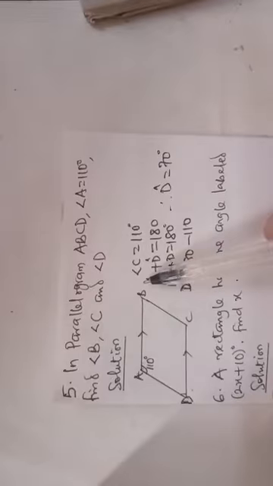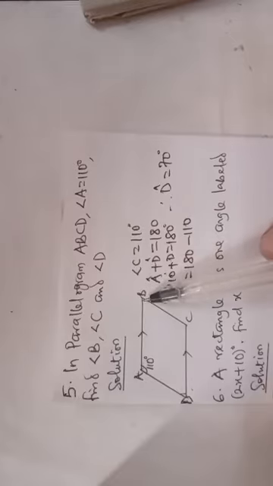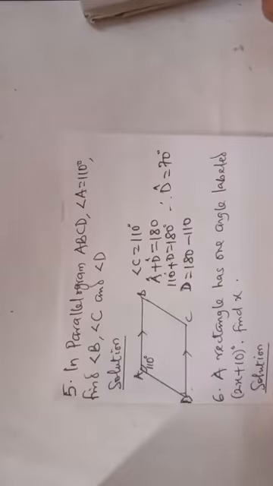At this point, angle B is also 70. Do you know why? Here and here are opposite angles and they are equal. As simple as that. Okay? Now let's also continue with the sixth one.